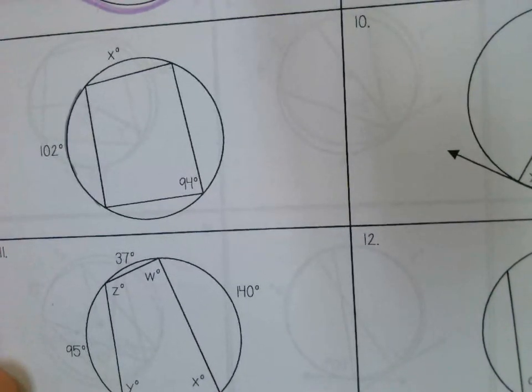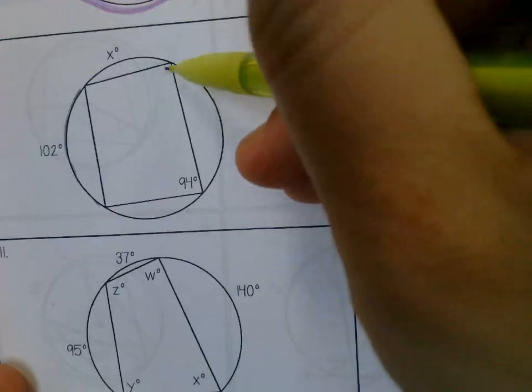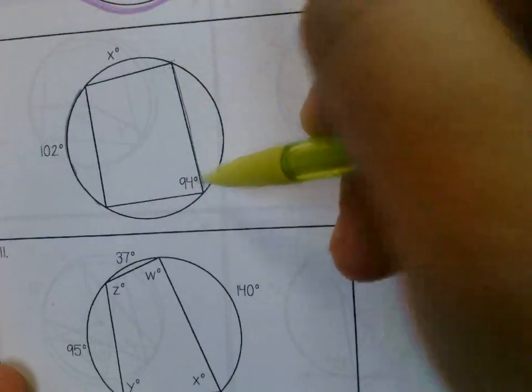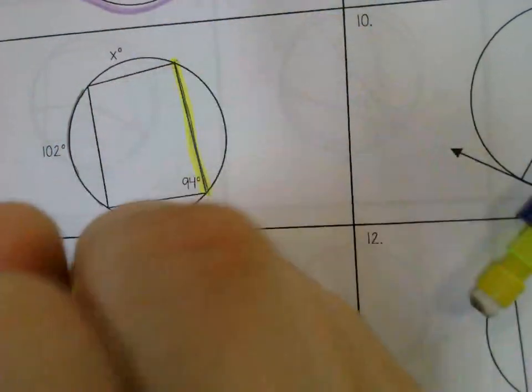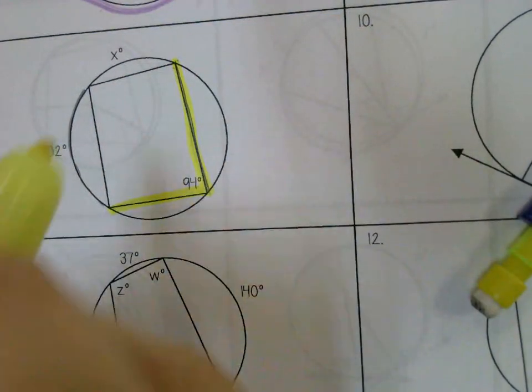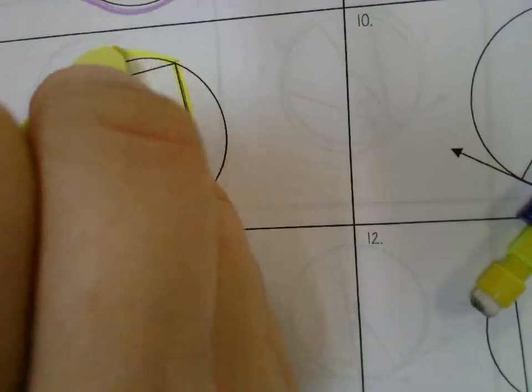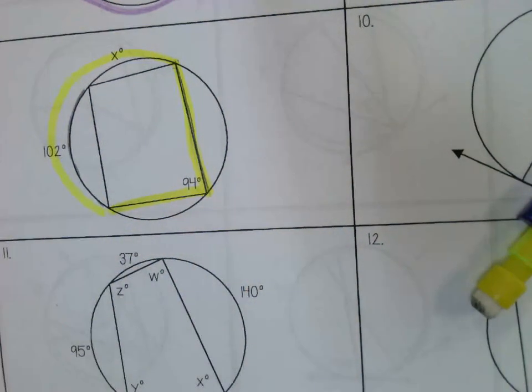Okay, so this is my angle. So my arc would be from this side of it to that side of it. Can I figure out what that arc measure is right there? Yes. What do I do?